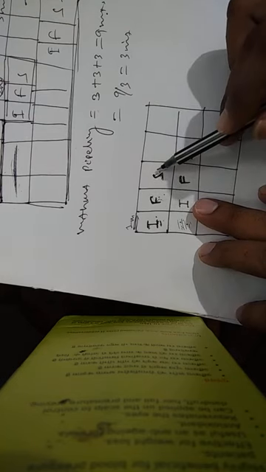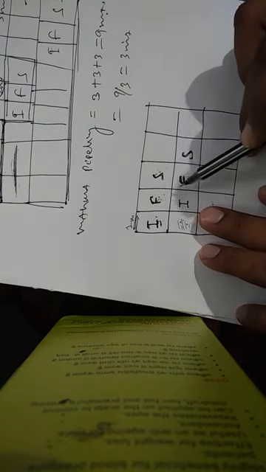Similarly, when the bottle is in stage 3, there can be one bottle in stage 1 and another bottle in stage 2. So after each minute we will get a new bottle at the end of the stage.